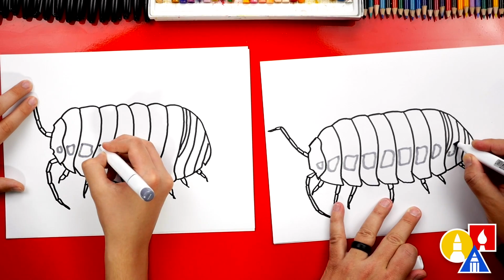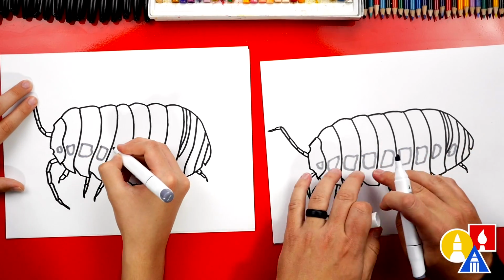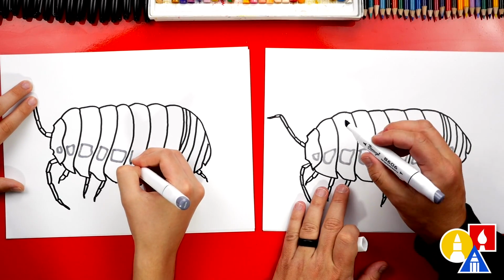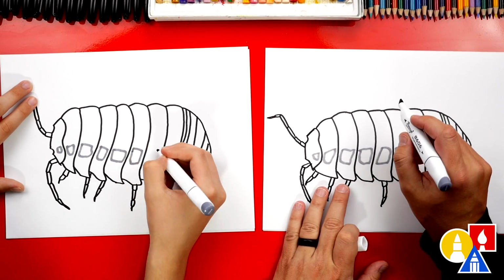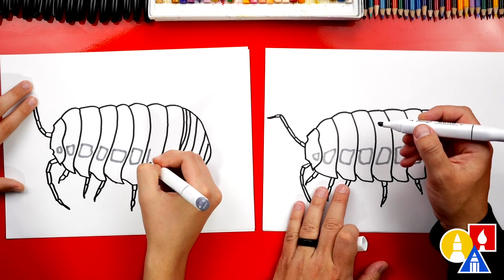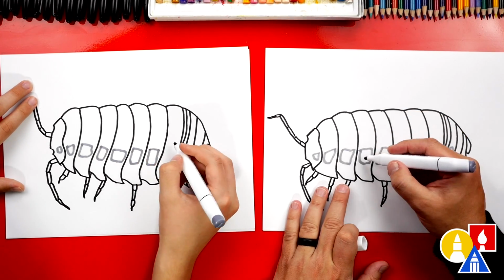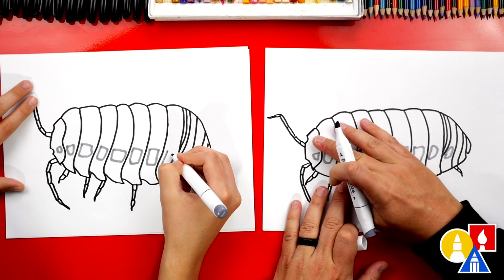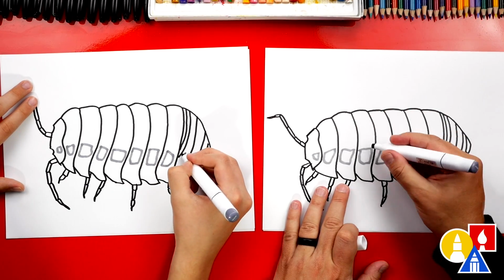The first thing we're doing is drawing these little shapes on each segment with our medium gray. Now if you're using the same marker brand, we're using CG05. And we got these little square shapes. This is for the highlight. We're going to color everything solid, but we're going to leave these white.